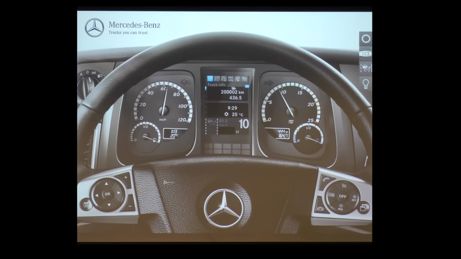Alright, so here on display is our instrument cluster for the Mercedes-Benz Actros, or Mercedes-Benz truck. As you can see here, it's quite an interactive dash. On the left-hand side, you've got your speedo with a fuel gauge below it, and on the right-hand side, you've got your rev meter with an AdBlue gauge below that one.